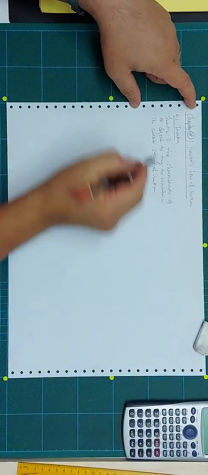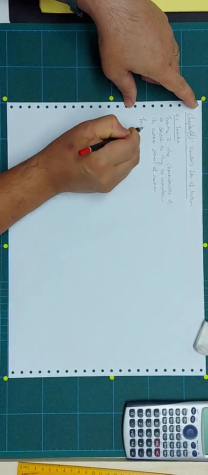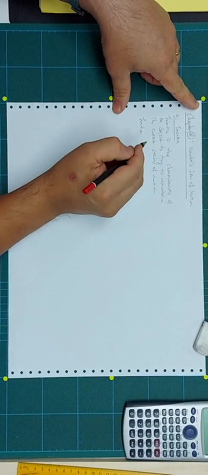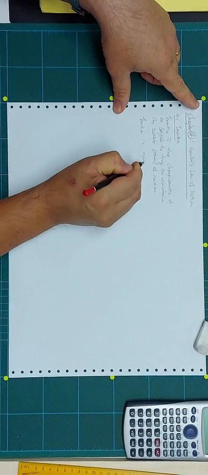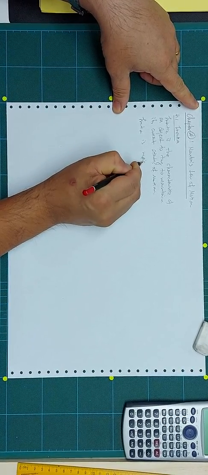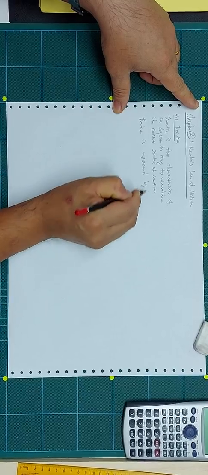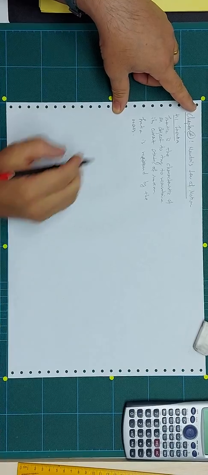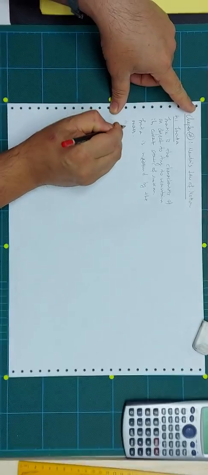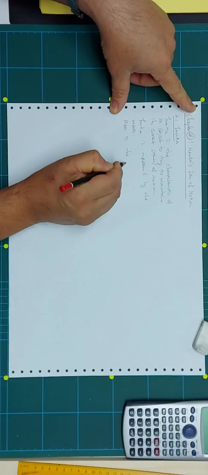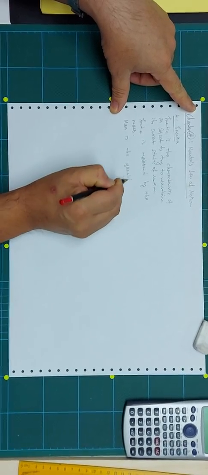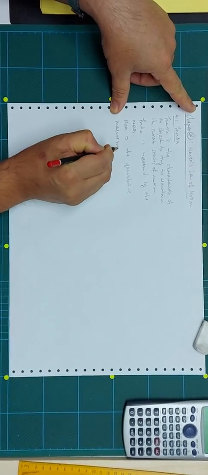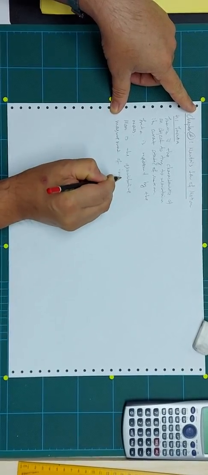So how do we measure inertia? Inertia is measured by the mass. So that means mass is the quantitative measurement of inertia.